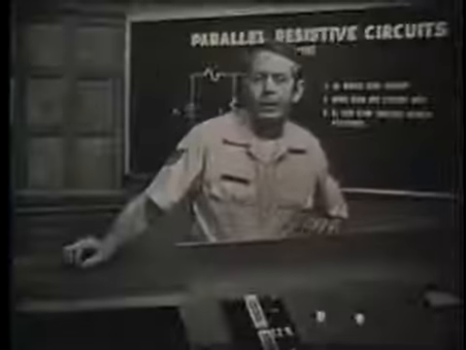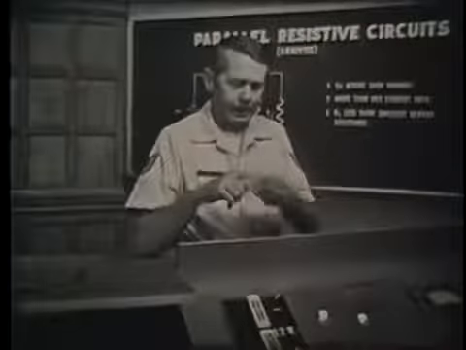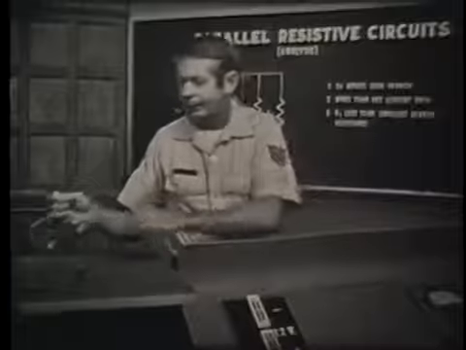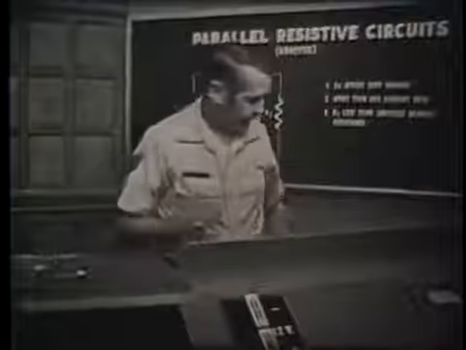Now, this fact is supported by Kirchhoff's voltage law, which states, in effect, that the applied voltage is dropped around each closed loop. All right. A parallel circuit has more than one path for current, and the applied voltage is felt across each branch. Next, let's investigate the current distribution in a parallel circuit.